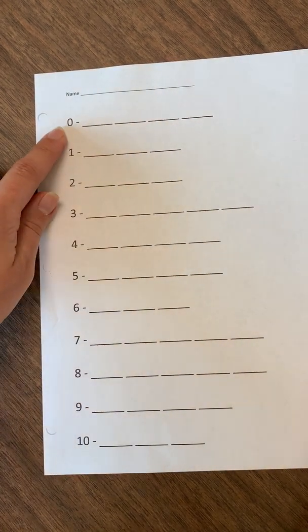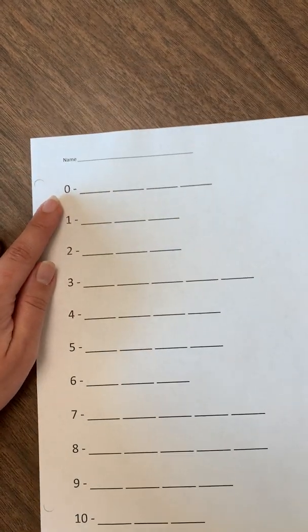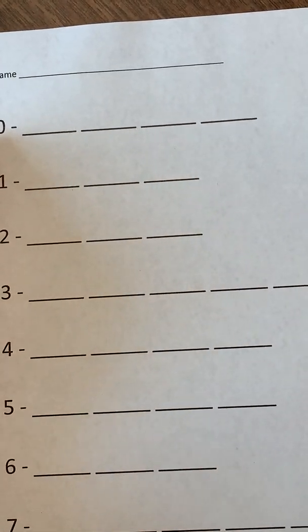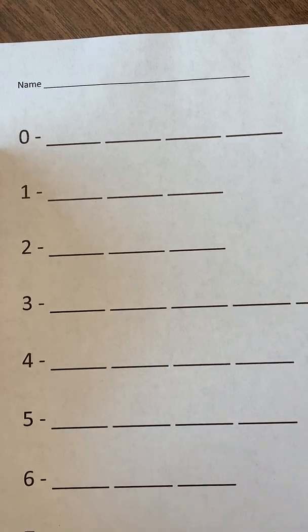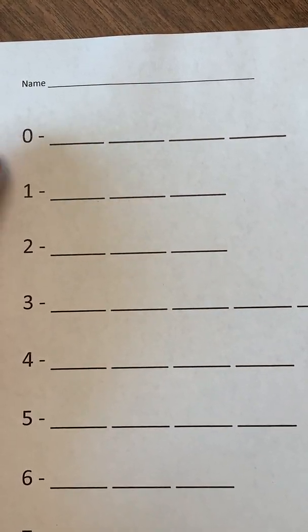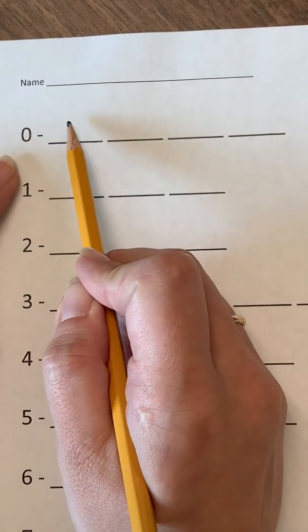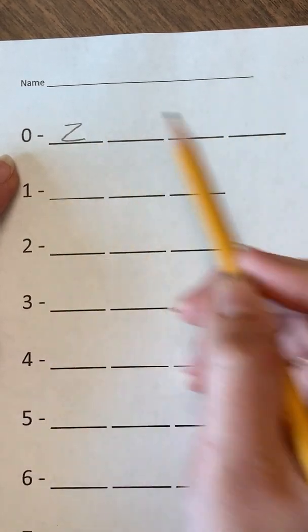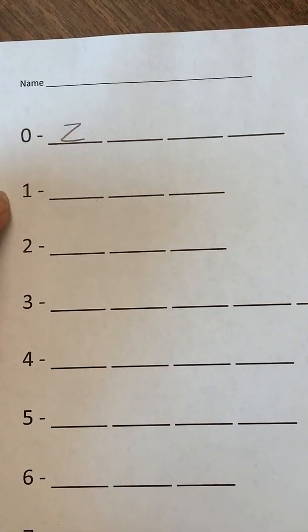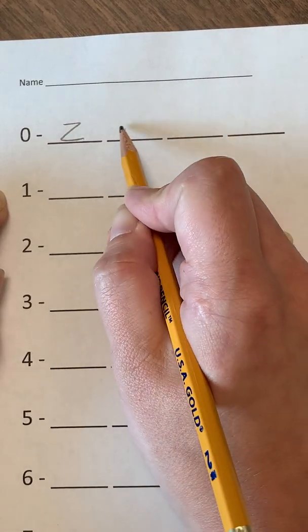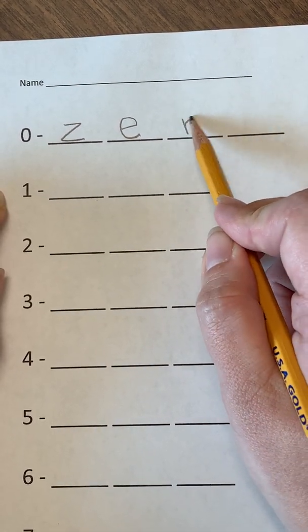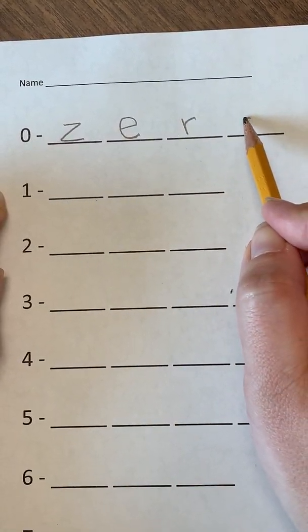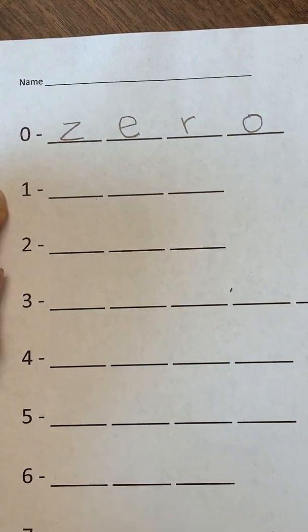So first, I want you to look at the number 0. Z. Now these lines tell us there are 4 letters in the word 0. Z. 0 starts with a Z. I want you guys to find your sheet too and follow along, okay? Fill it in. E, R, O for 0.